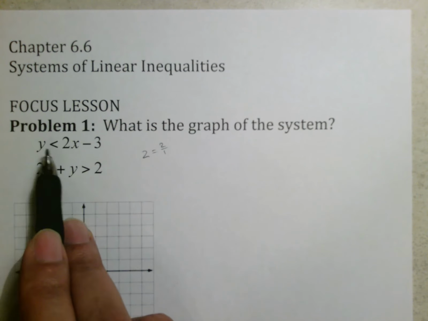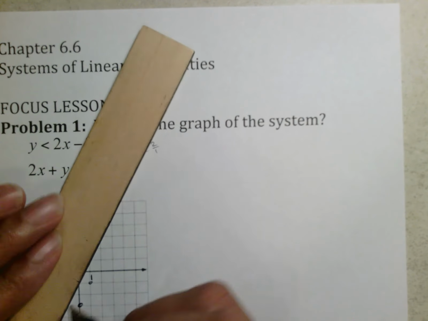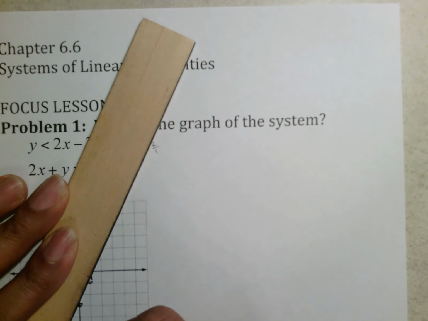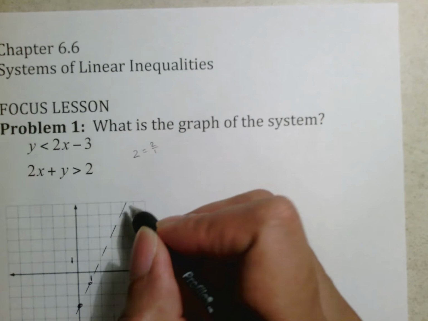Paying attention to this, because that is a less than symbol and there's no line under it, that means that this should be a dashed line, not a solid line. So I draw a dashed line all the way across this region.